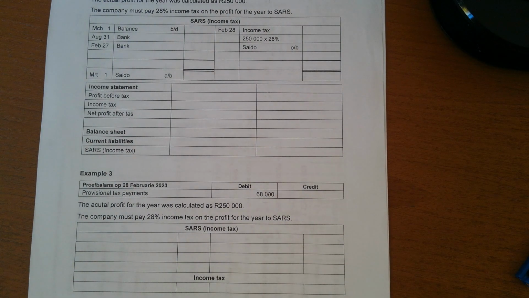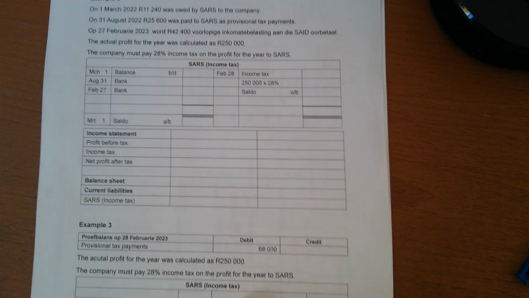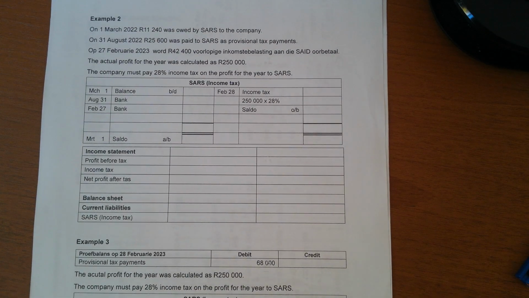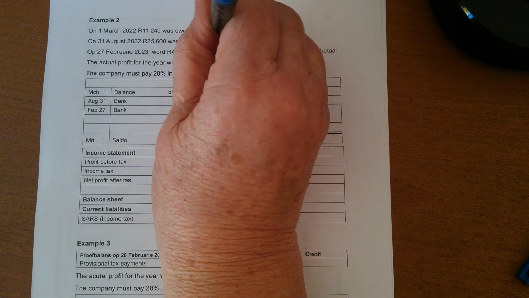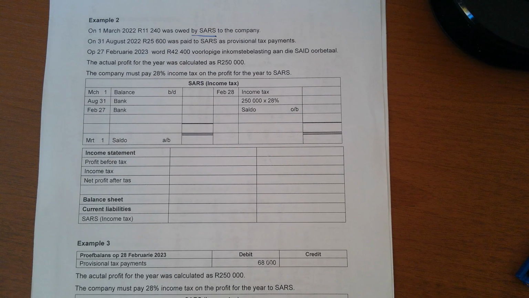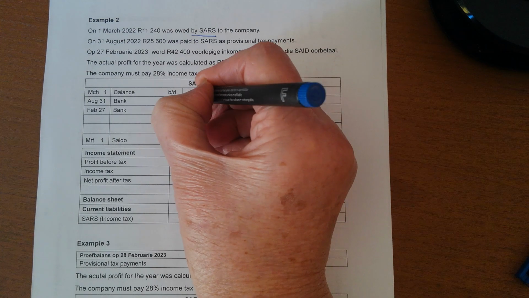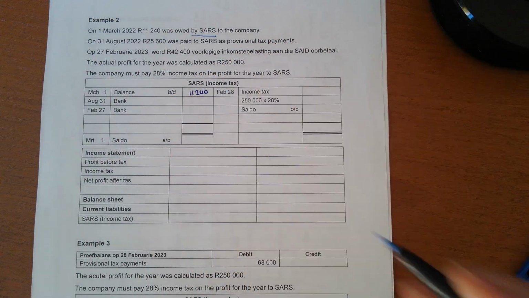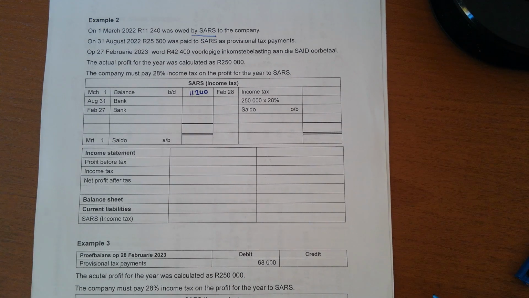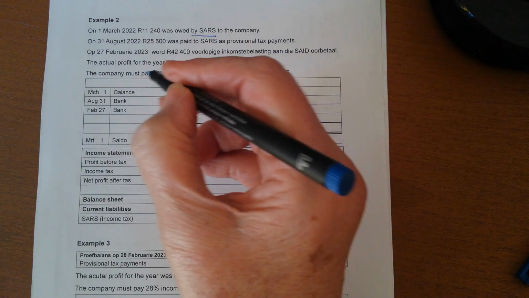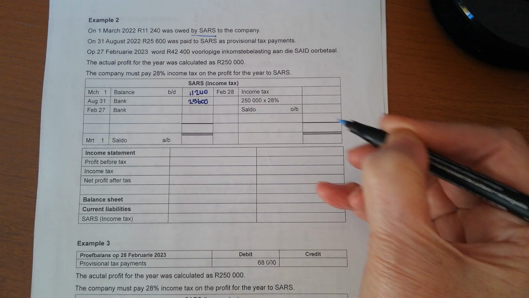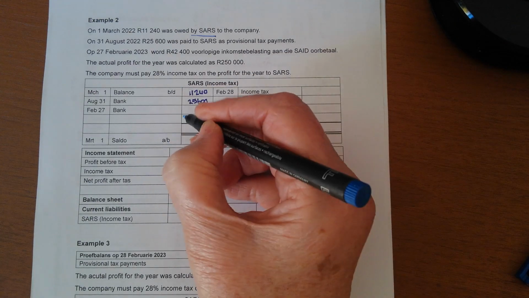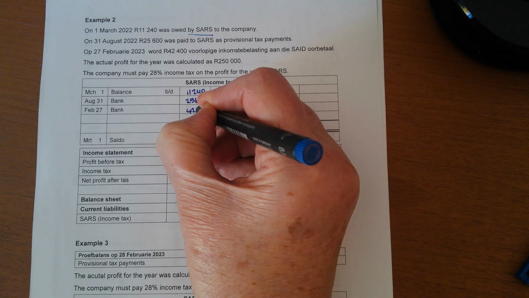Okay, if we look at example 2, on the 1st of March, 11,240 was owed by SARS to the company. So it means now the company must still receive this money from SARS. So it's an asset to the business. So it will have a debit balance of 11,240. Then we pay provisional tax, 25,600. And again, we paid provisional tax of 42,400.